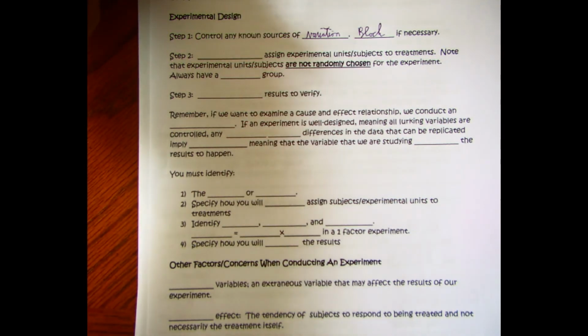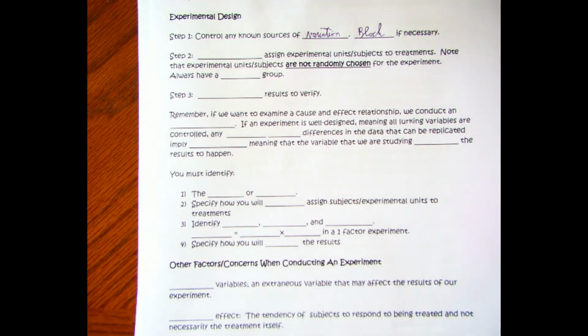Suppose it was exercise habits. You know, there's a group that does exercise on their own, and there's a group that doesn't. Well, we would block the group that exercises from the group that doesn't exercise, and then see the effect of our medication on both groups.